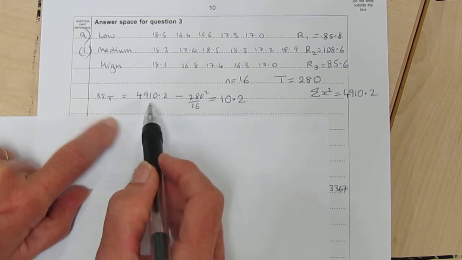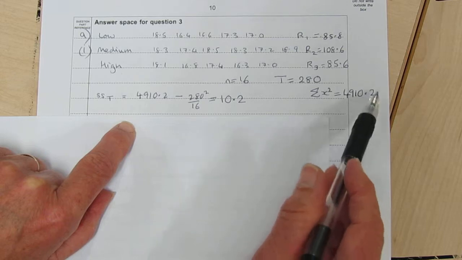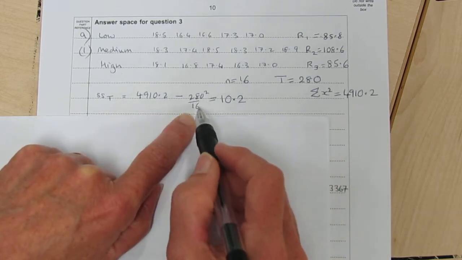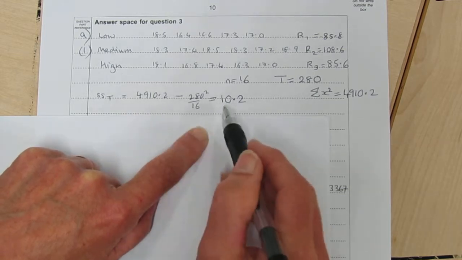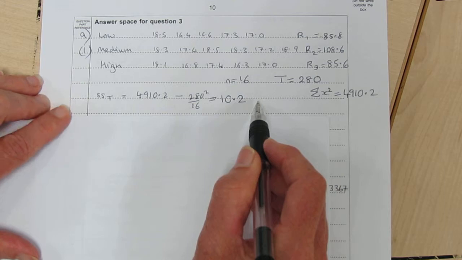Total sum of squares. From the formula, you need total sum of the x squareds, minus T squared over 16. In your calculator, that gives you 10.2 for SST.